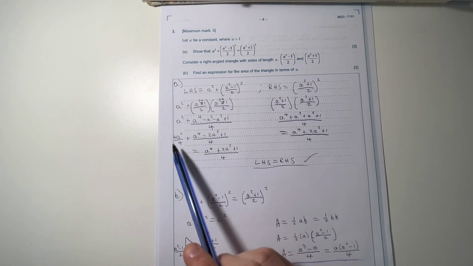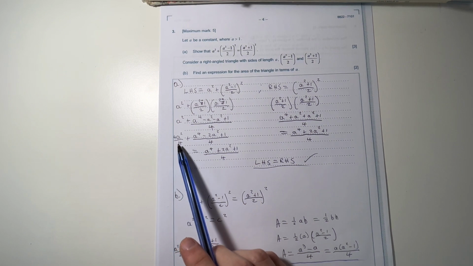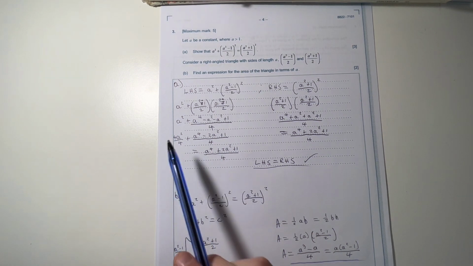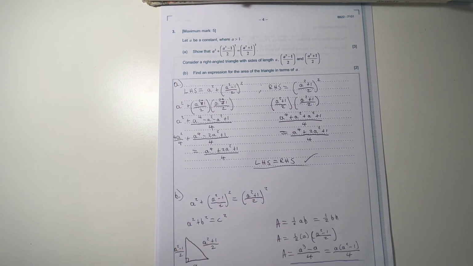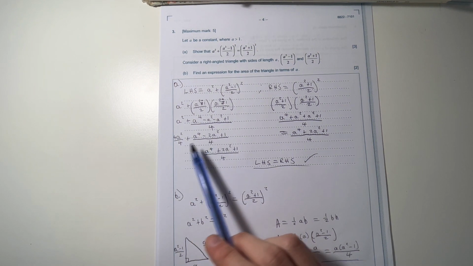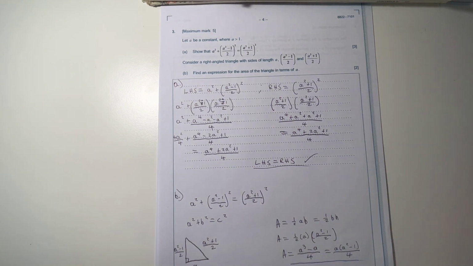So I'm going to times the top by 4 as well as the bottom by 4. So now I have 4a squared over 4 plus the expression on the right. Now I have this, I can combine them with the common denominator. I can simply add this to that. Therefore I have a to the power of 4 plus -2a squared plus 4a squared is equal to 2a squared plus 1 over 4.